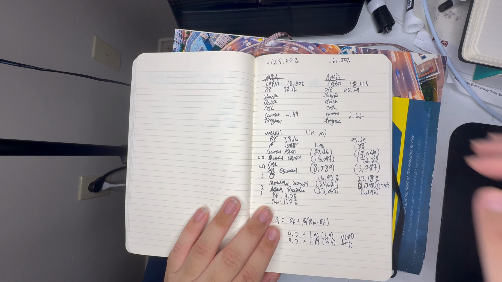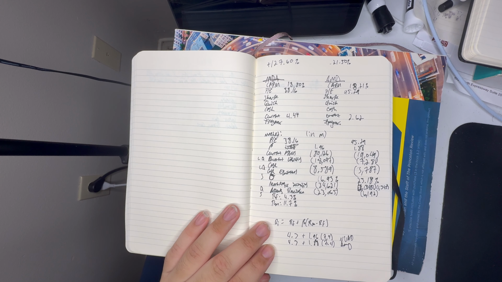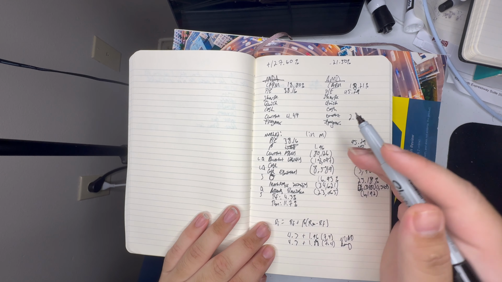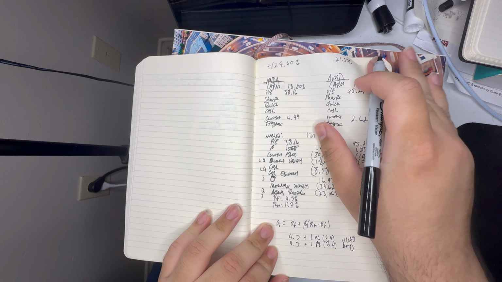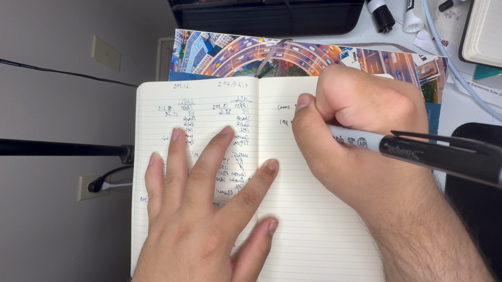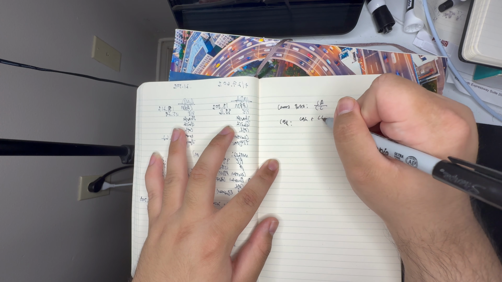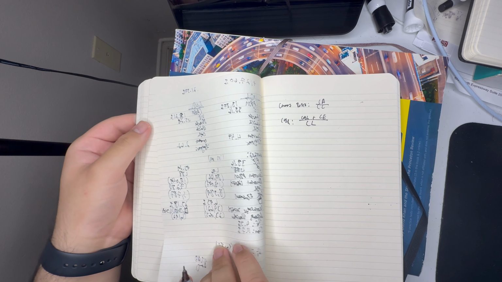So, let's see. Okay, let's do cash. So we've got cash equivalents over current liabilities. So cash would be cash plus cash equivalents over current liabilities.